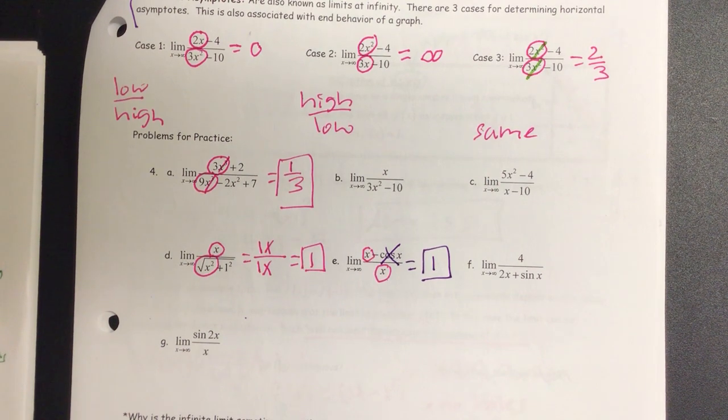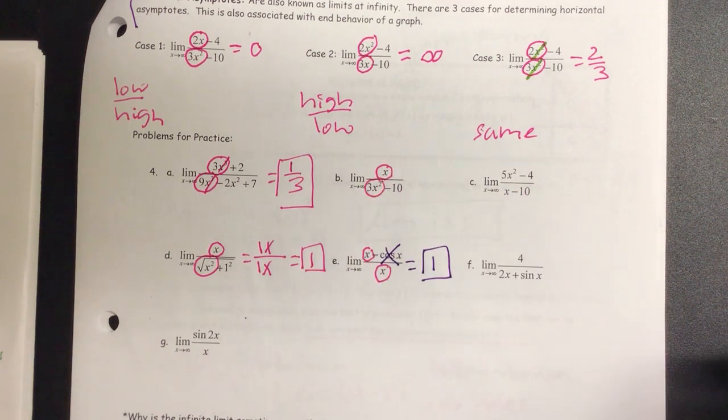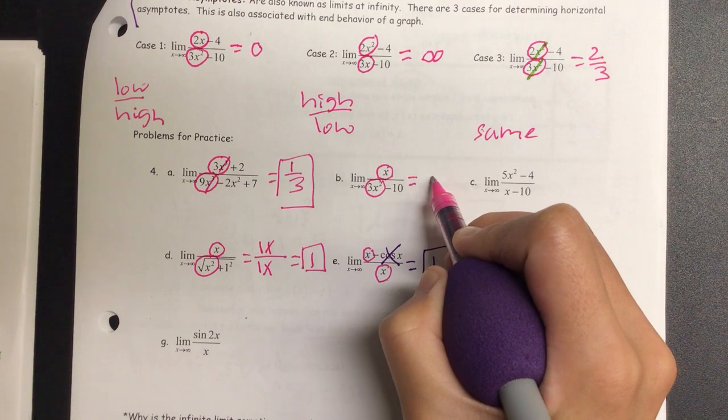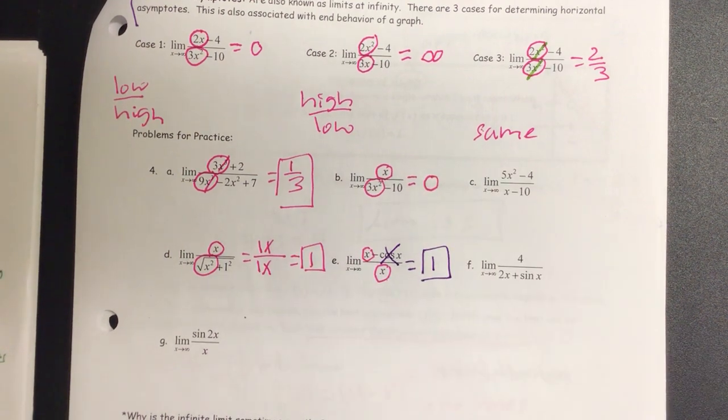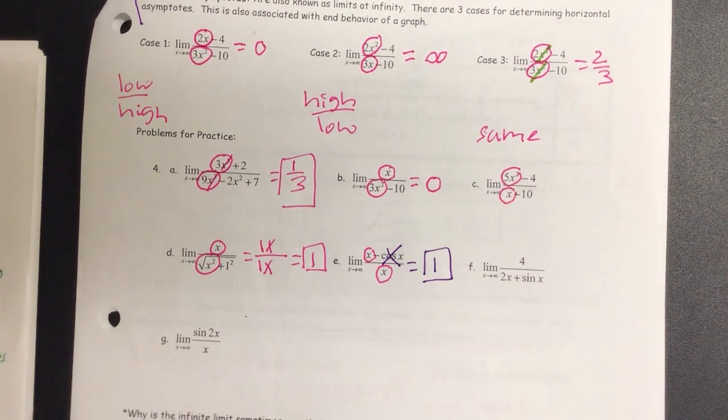Okay, now let's go on to b. On b, when I circle the highest powers, this is low over high. What equals y? 0 equals y. I'm going to go ahead and write a second problem on C after we go over this one. So we know we have high over low, slant we go.